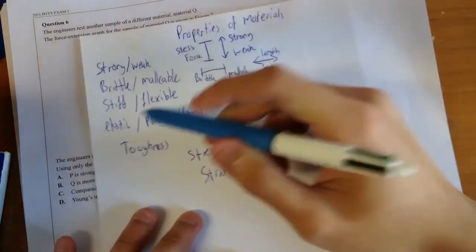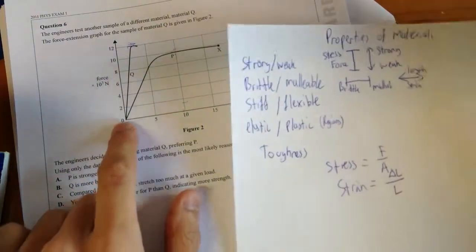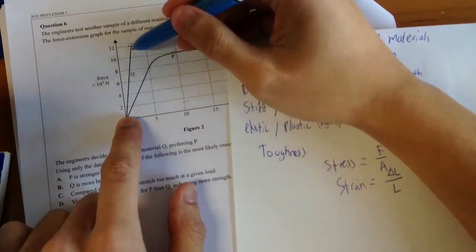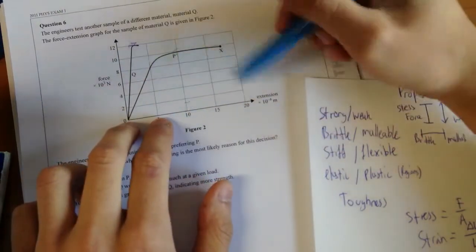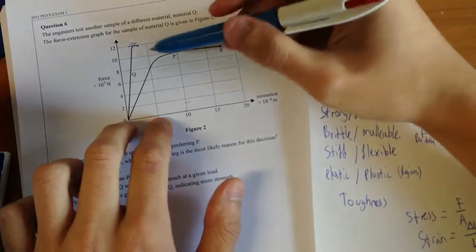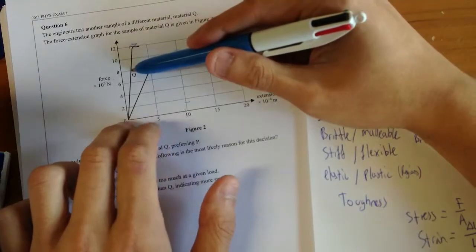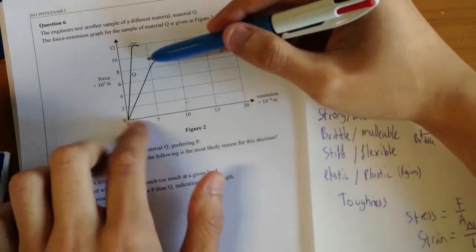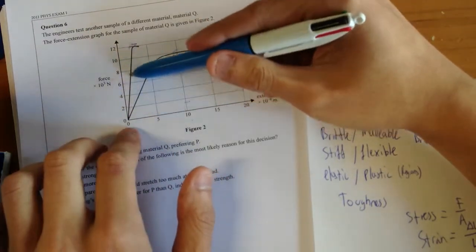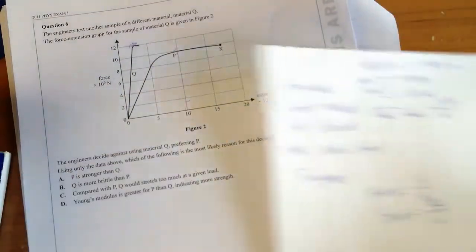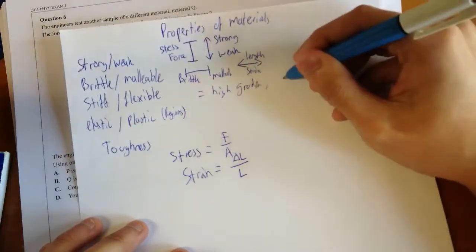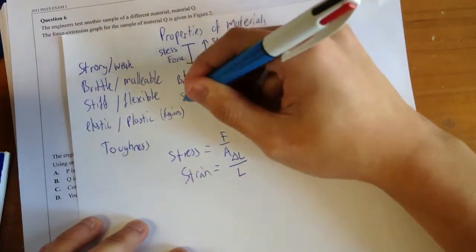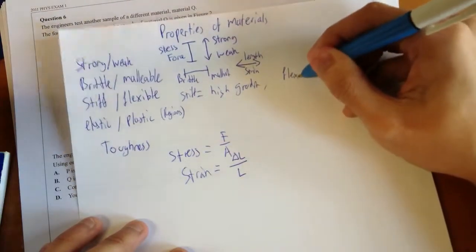Now stiff and flexible is just a measure of how hard it is to move something. If it takes a lot of force to move it this far, it's obviously very stiff, because stiff objects are very hard to bend. Whereas if it takes much less force to move it, this moves 5 times 10 to the minus 4. This is how far it's moved, and this is less force. Whereas object Q will only move a tiny amount for the same amount of force. So Q's gradient is much higher, so it's much stiffer. Stiffness equals high gradient, flexibility equals low gradient.